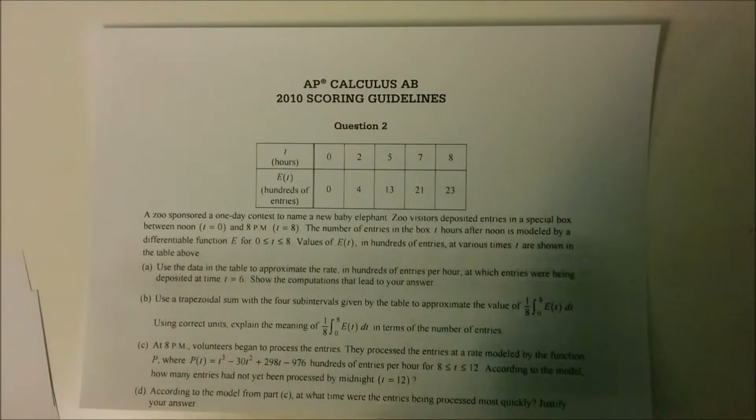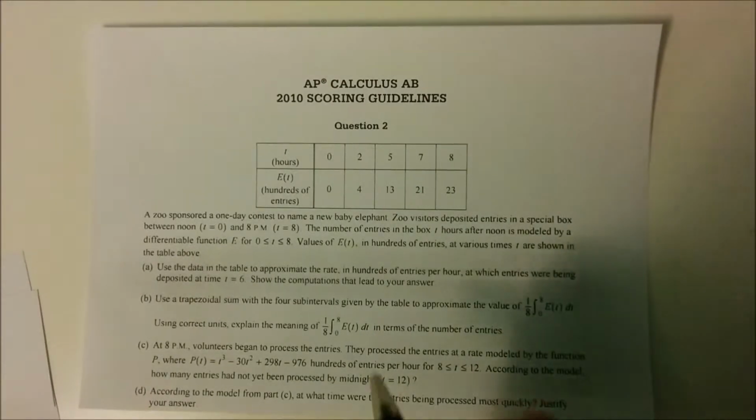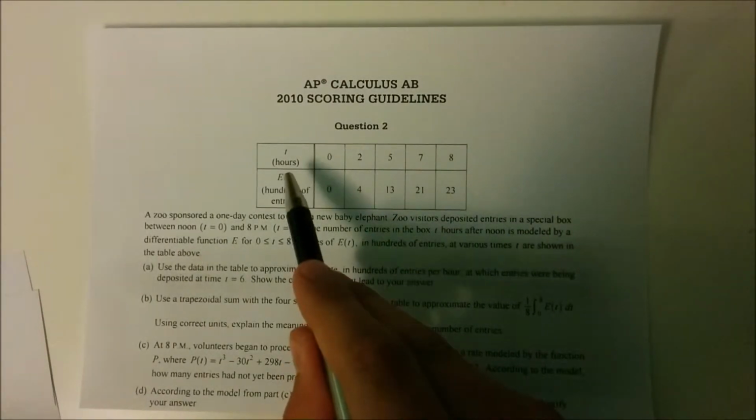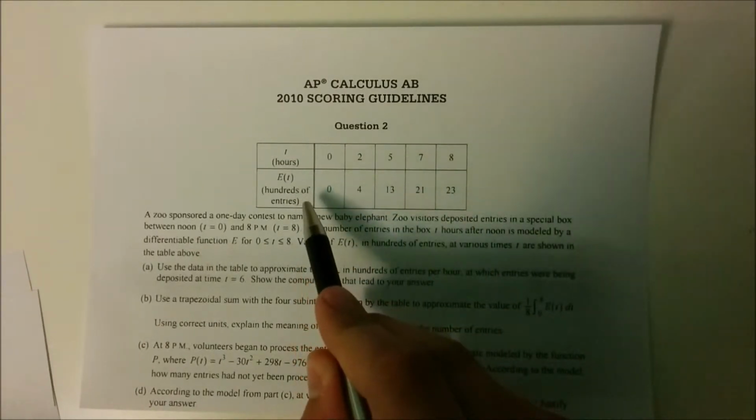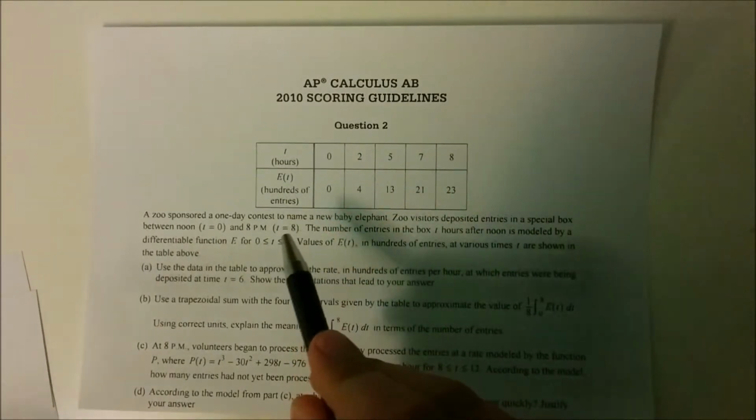Hello, my name is Eugene Tarasyuk, and today I'll be showing you how to do question number 2 of the free response section of the AP Calculus AB exam from 2010. In this problem, we have a data table, with t labeled in hours from 0 to 8, and E of t, which is in hundreds of entries.